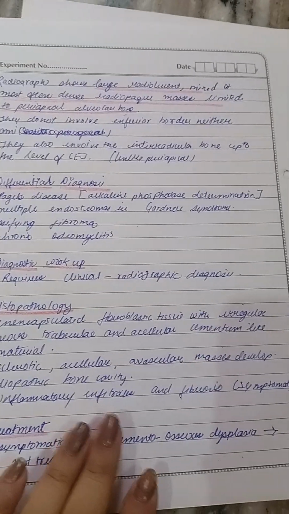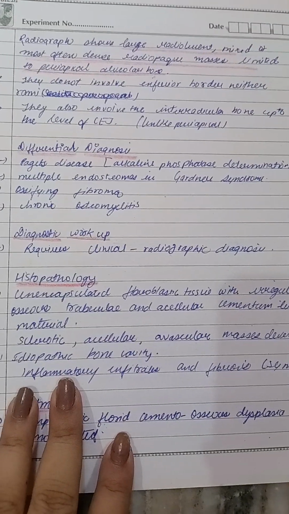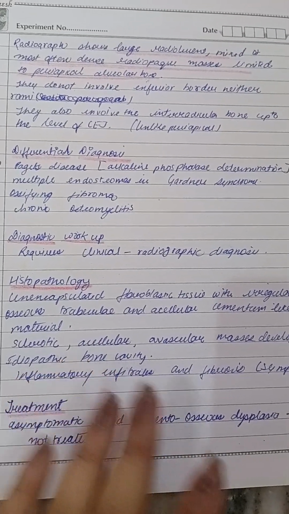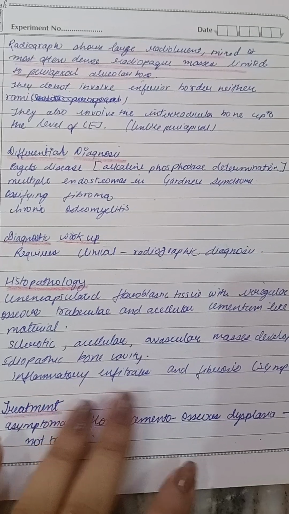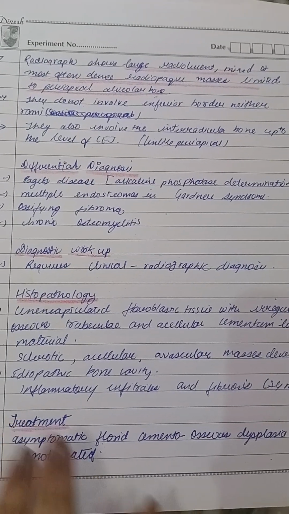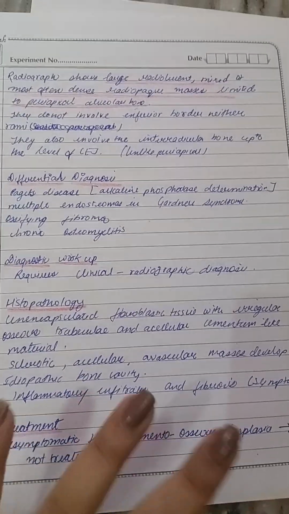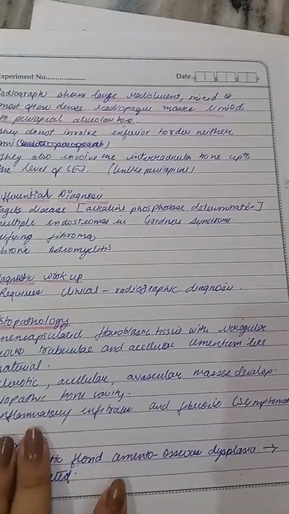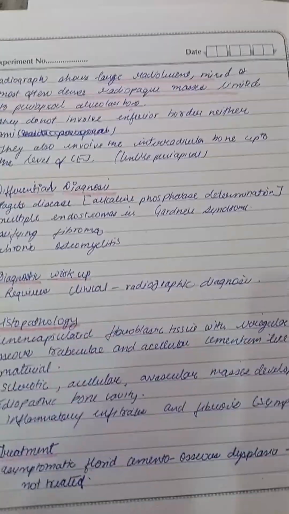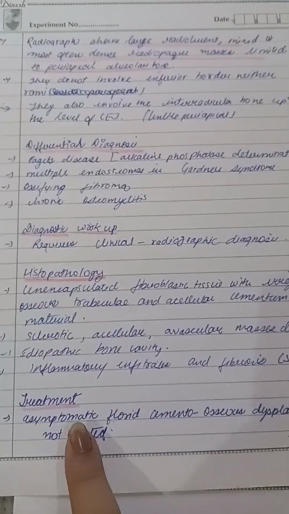Second, inflammatory infiltrate and fibrosis can be seen when it becomes symptomatic. Okay, when it is affected we can see inflammatory infiltrate and fibrosis. Now coming to treatment plan. Asymptomatic florid cemento osseous dysplasia, when it becomes symptomatic, will show inflammatory infiltrates and fibrosis. Okay, now coming to treatment.